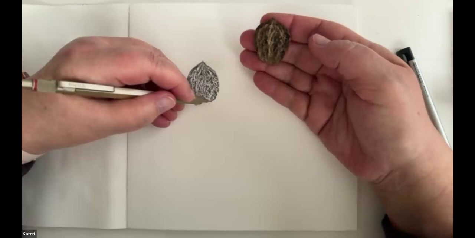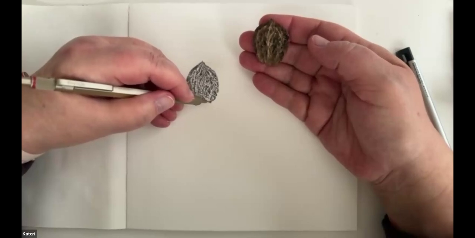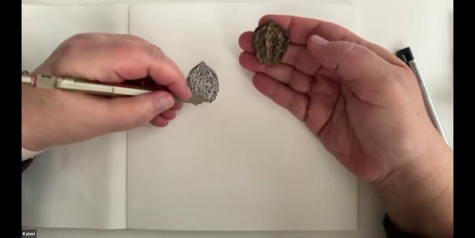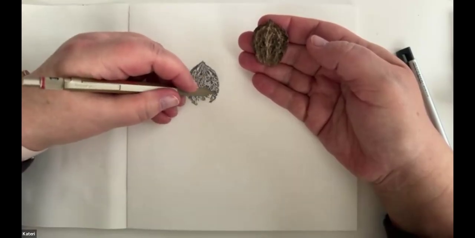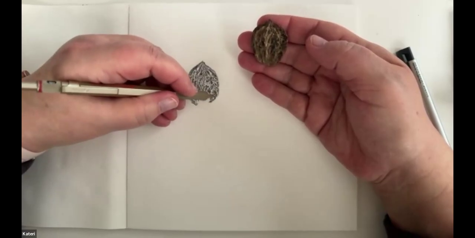Just as a marker, we've had 45 minutes since we started. Okay, got plenty of time. That's just about right. So you can see why it's good to find small objects.